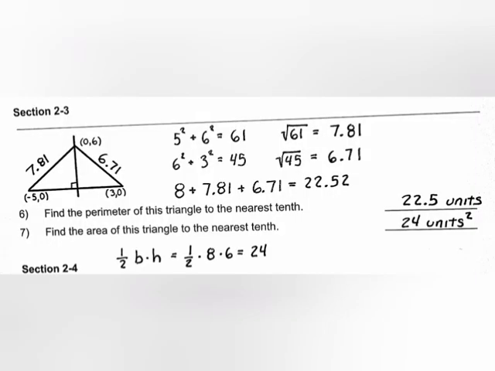We need to find the distances between the 3 points of the triangle. -5, 0 to 0, 6. We need to know what the A and B are. Well, -5 to 0 is 5, and from 0 to 6 is 6, so we get 5 squared plus 6 squared, which is equal to 25 plus 36, which is 61. So the square root of 61 is 7.81.